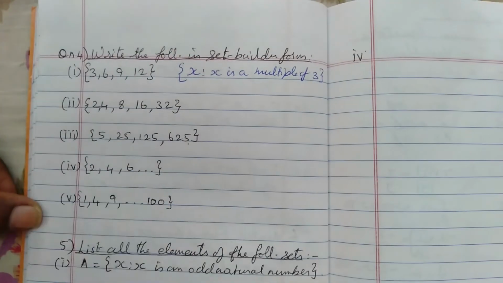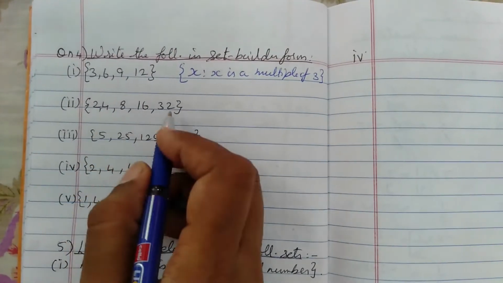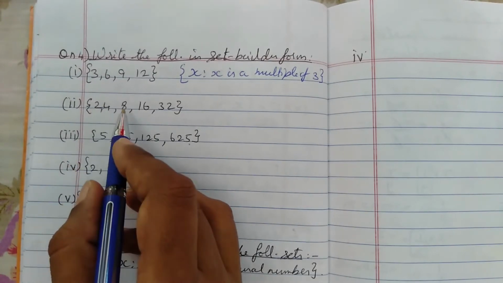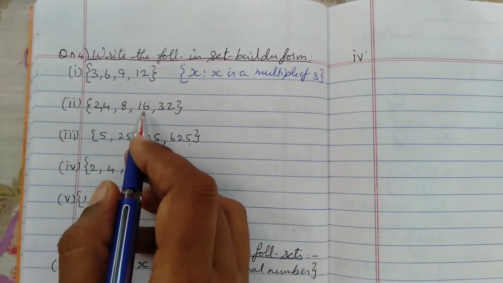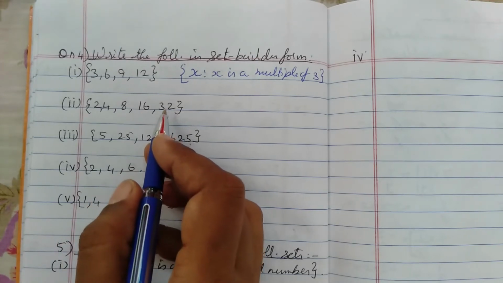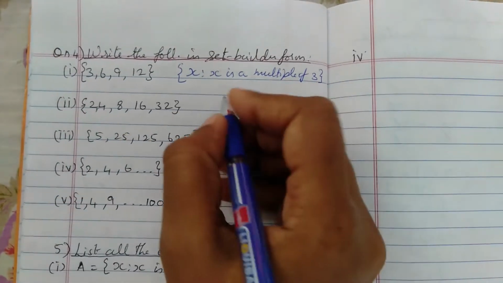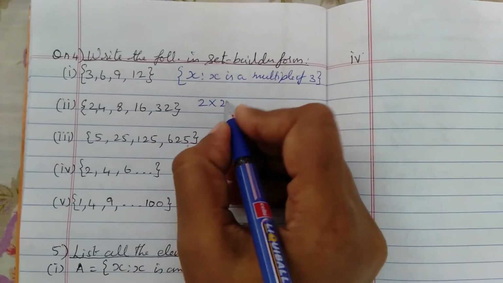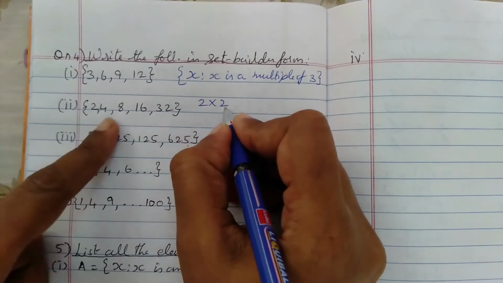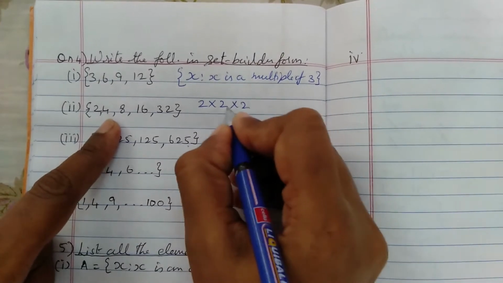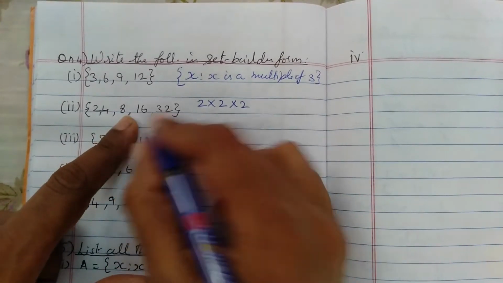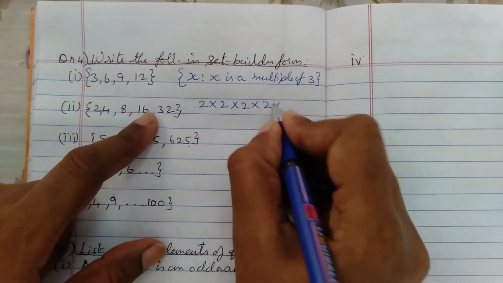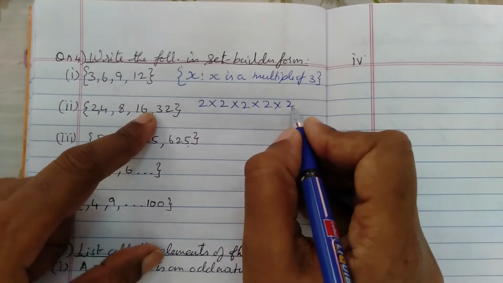Okay. The next one is 2, 4, 8, 16, 32. Now you can see that 1 2s are 2, then 2 2s are 4, then again multiply it by 2, 4 2s are 8, then again multiply it by 2, 8 2s are 16, then again multiply it by 2, 16 2s are 32.